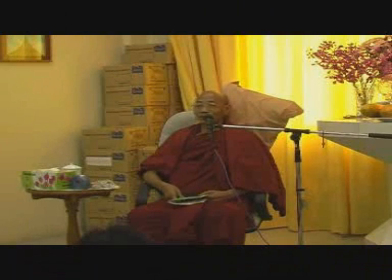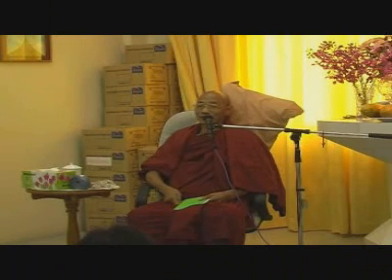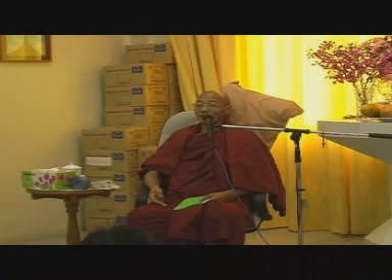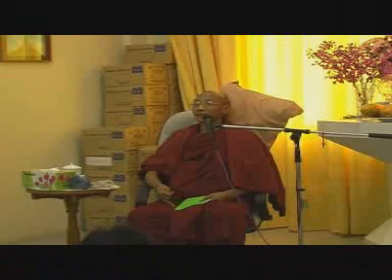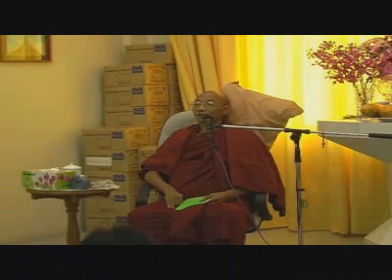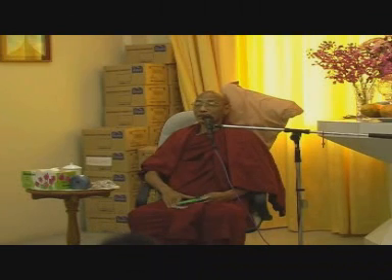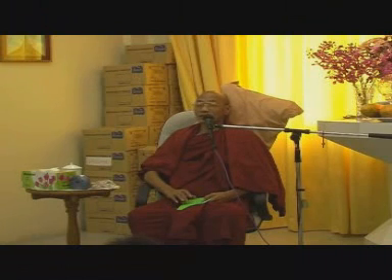These terms are more close, quite familiar to everybody. Pathavi is earth, Apo is water, Tejo is fire, Vayo is air. So in this world, if we classify things as substance, basically these four can be found.